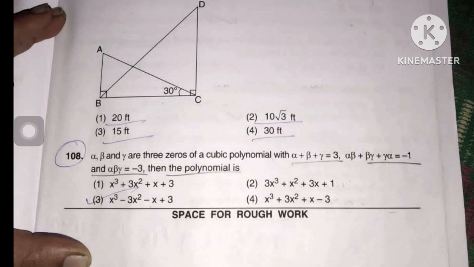That is, sum of roots is equal to 3, sum of product of roots taken 2 at a time is equal to -1, and product of the three roots is equal to -3. Then he is asking us the polynomial. What is the polynomial? So let us just analyze this question and then we will move on to our solution.